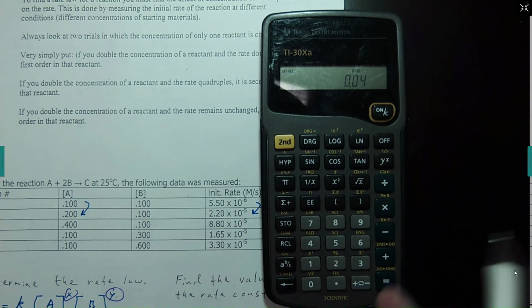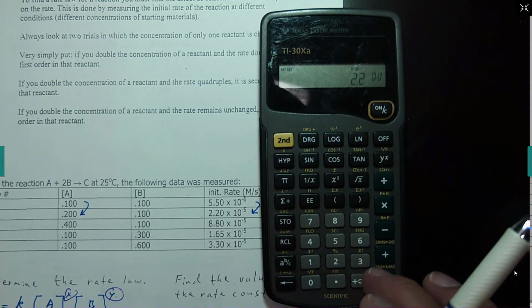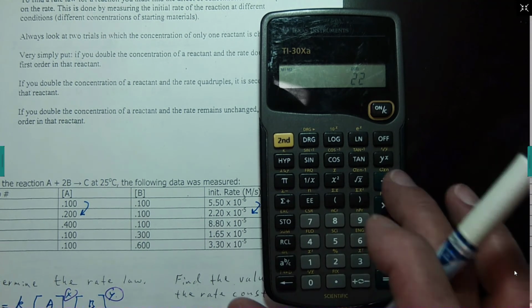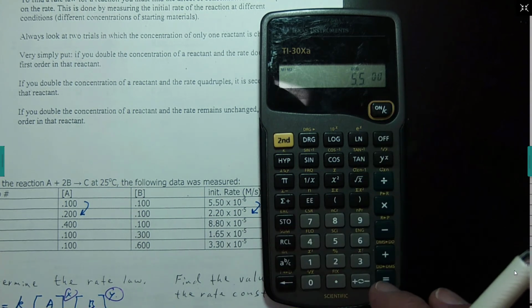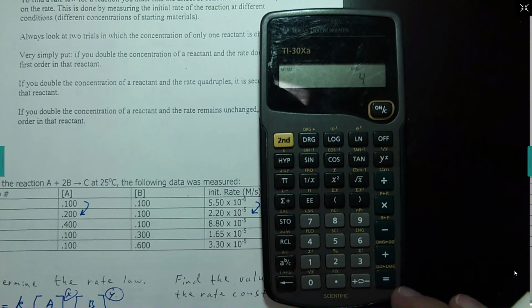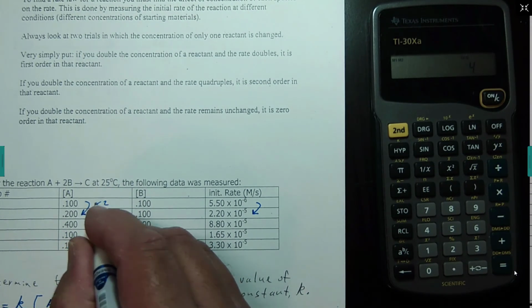Oh, no, I did something wrong there. 2.2 times 10 to the negative 5th power, divided by 5.5 times 10 to the negative 6th power, is 4. Oh, hey, so this went up by a factor of 4.